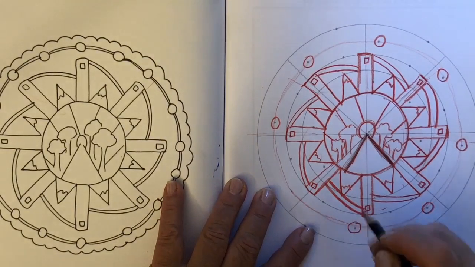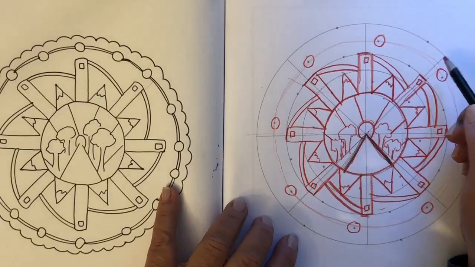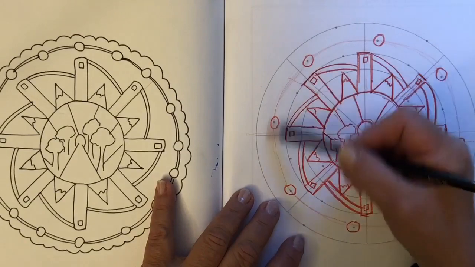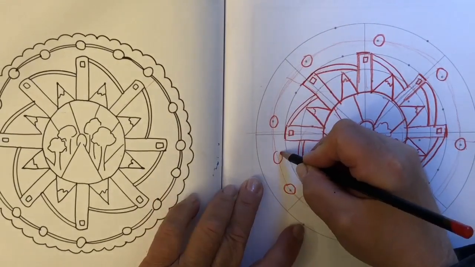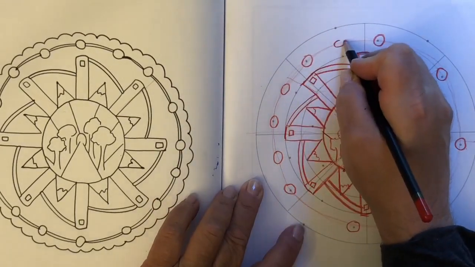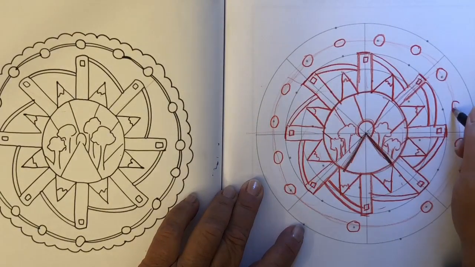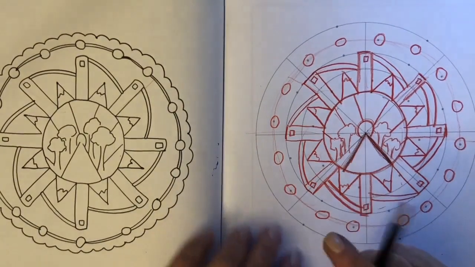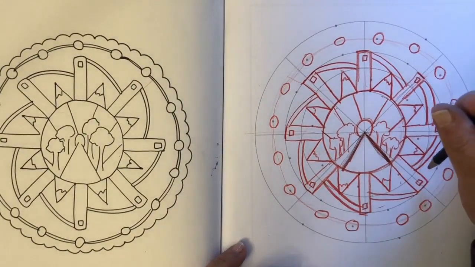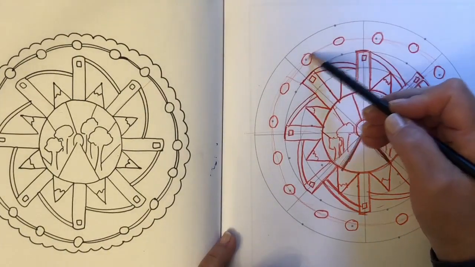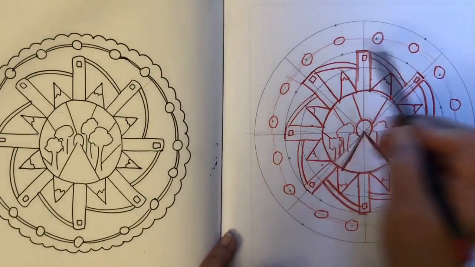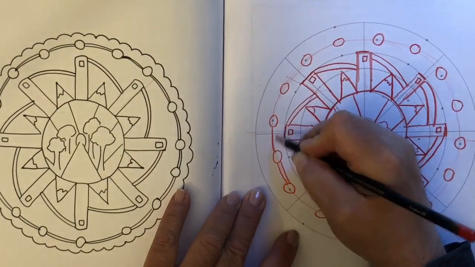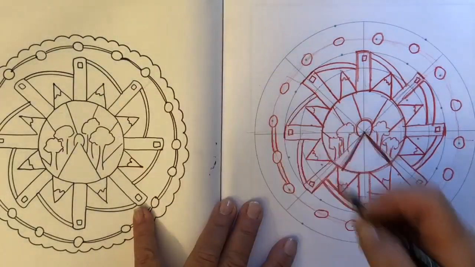Now, I'm not really concerned about how well I'm drawing this, because I just want to make it so that we can understand the circular part of it. Now, in between the circles, I'm going to put another one. Okay? Now we've got all of these circles, and we're just going to connect them with two lines to create this section here.